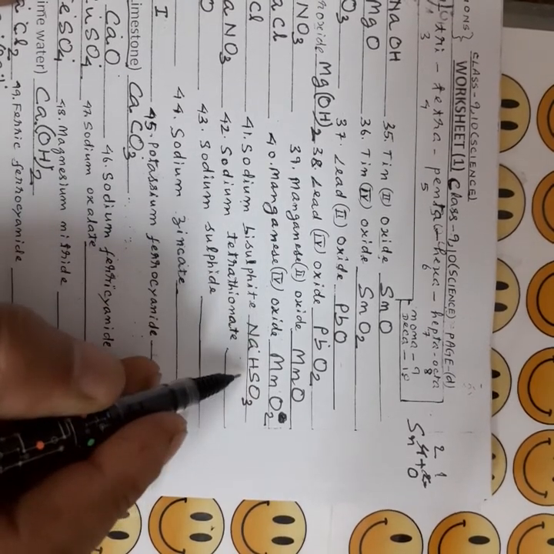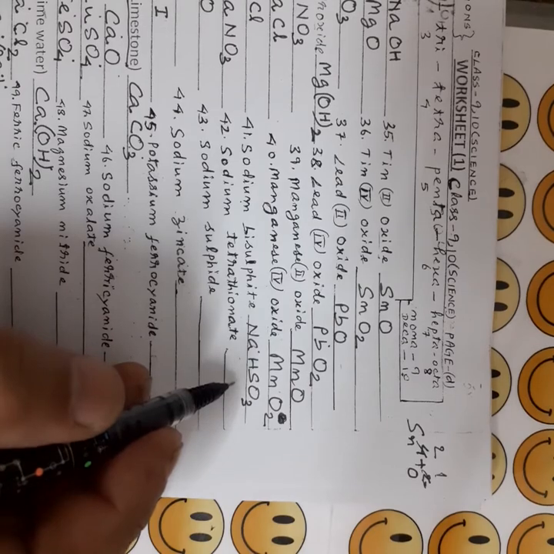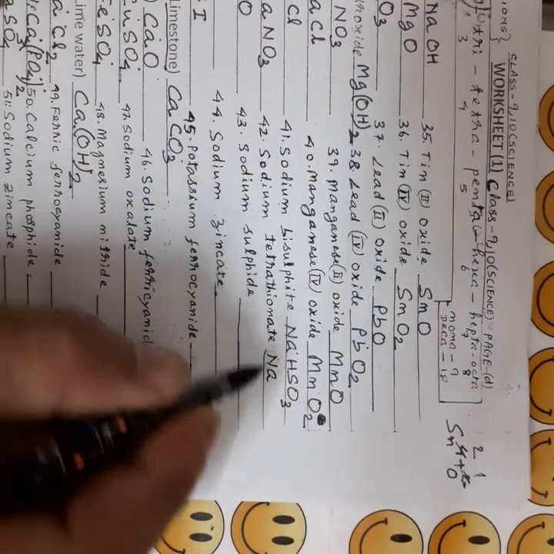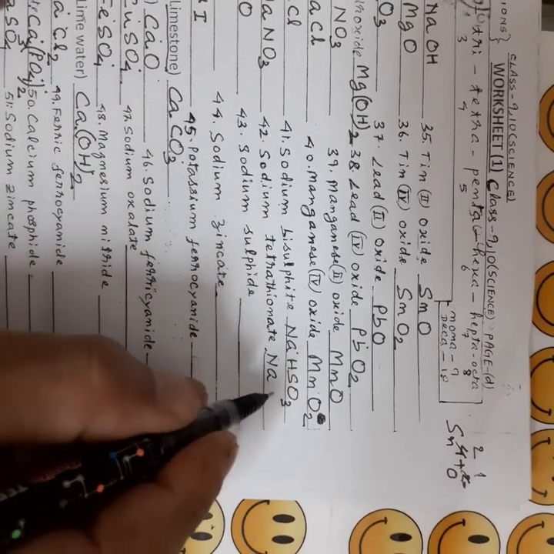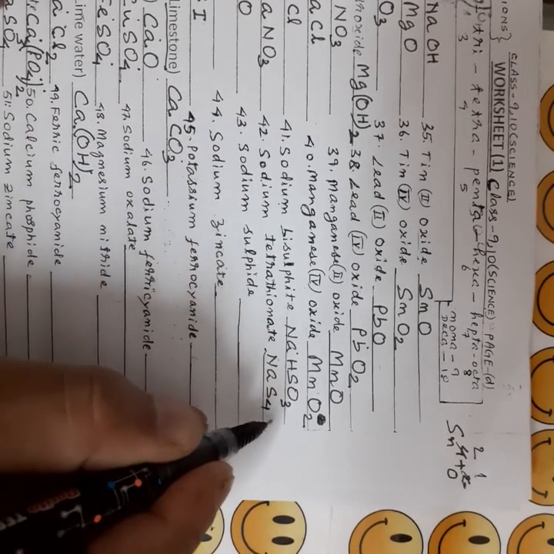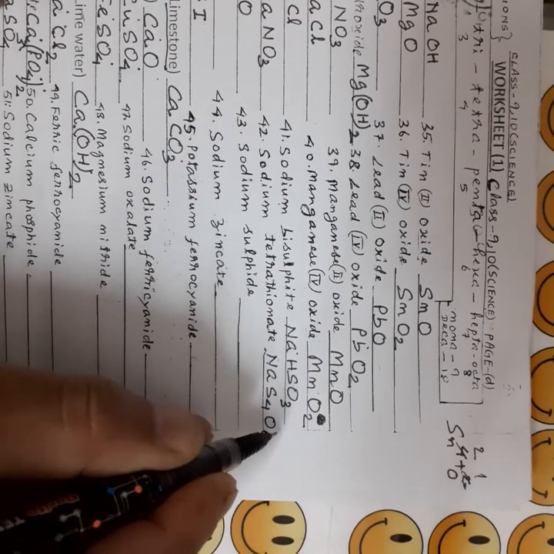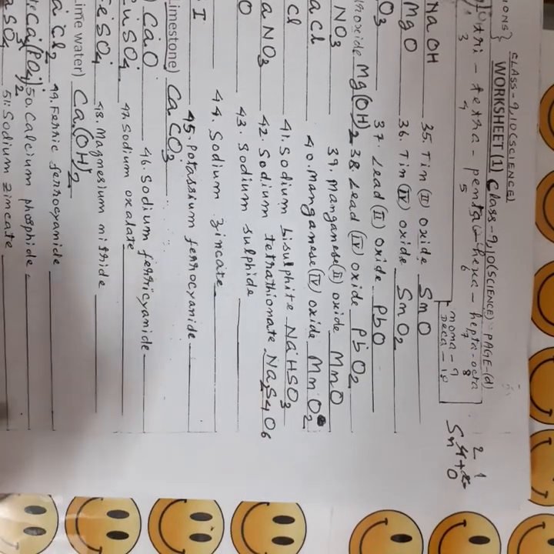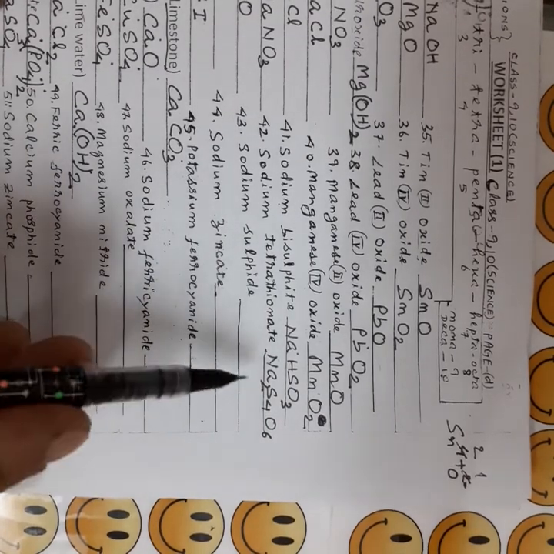Formula remains as it is, NaHSO3. Next, sodium ion is Na1+. Tetrathionate ion is S4O6 2−. So the 2 at the top of S4O6 will go to the lower backside of Na. The formula will read Na2S4O6.